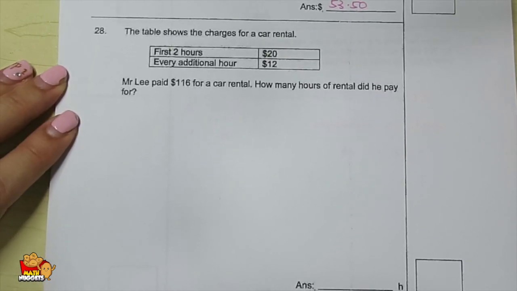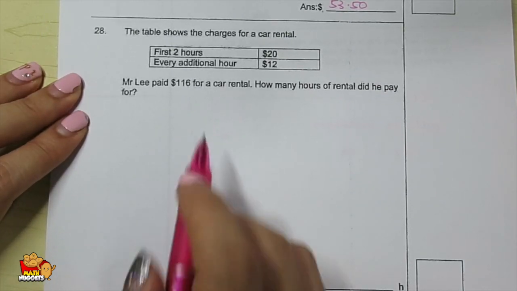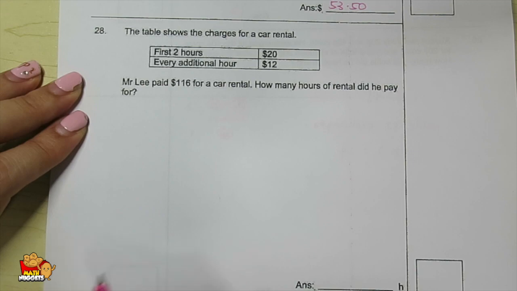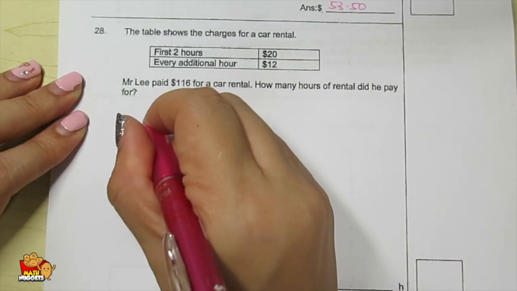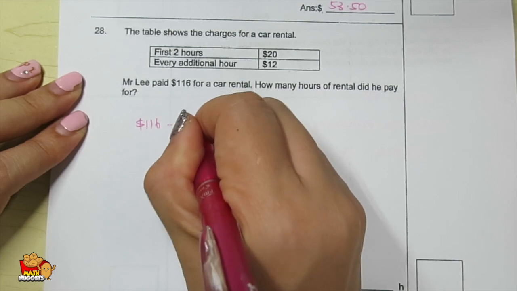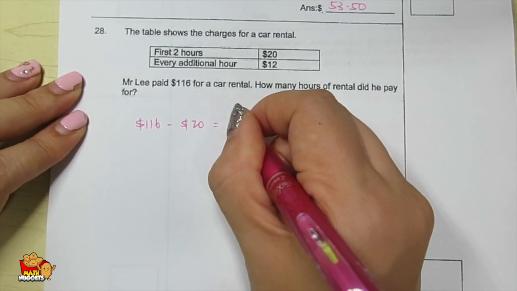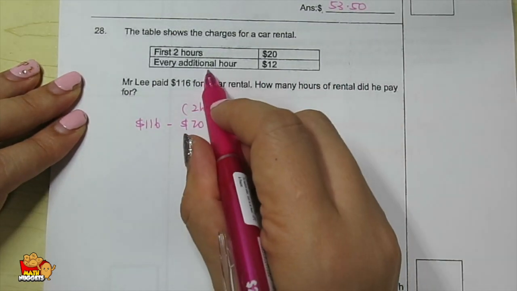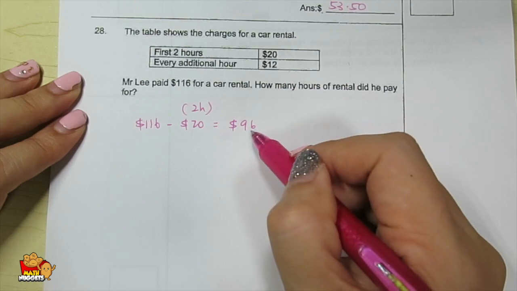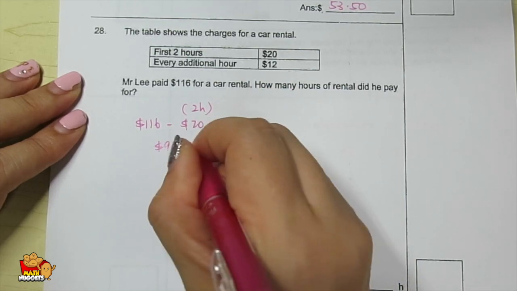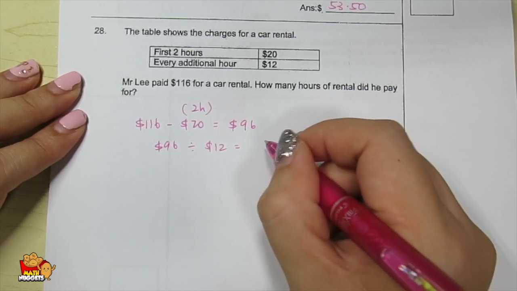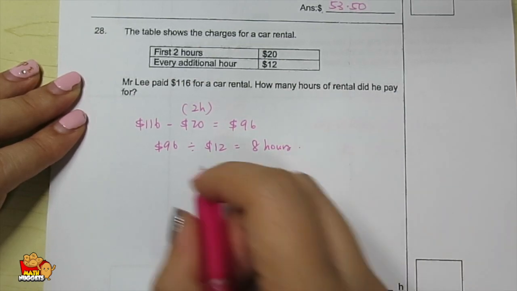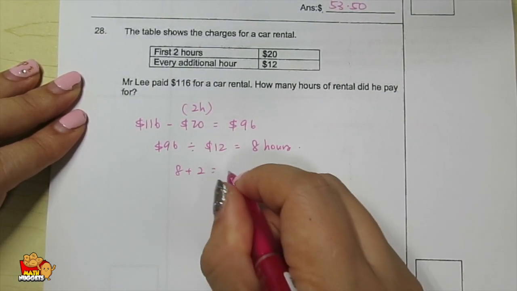Car rental charge. First 2 hours, $20. So he paid $116. How many hours did he pay for? So let me take out the first 2 hours. 116 minus 20. Left with 96. So this is 2 hours already. Now subsequent hour, every additional hour is 12. So 96 divided by 12, 8 hours. So total hours will be 8 plus the initial 2, 10 hours.